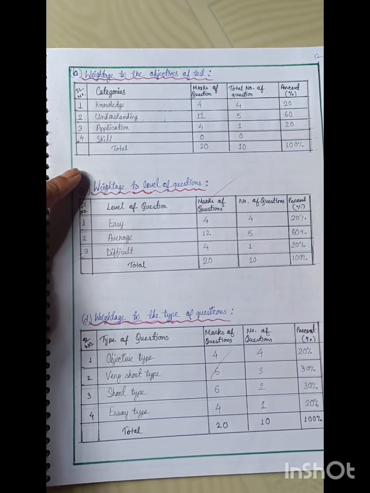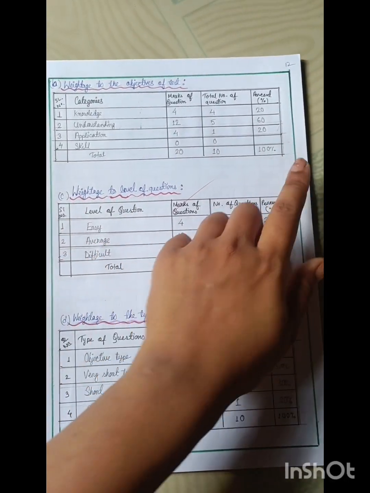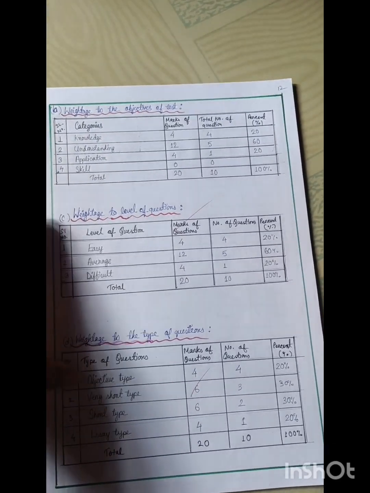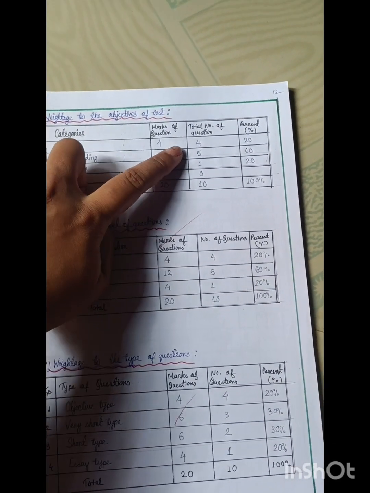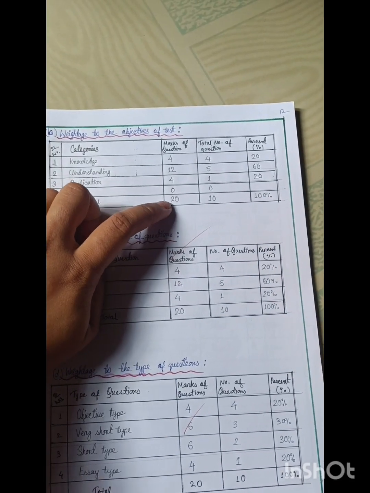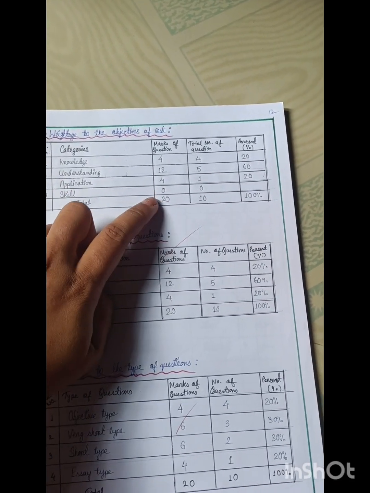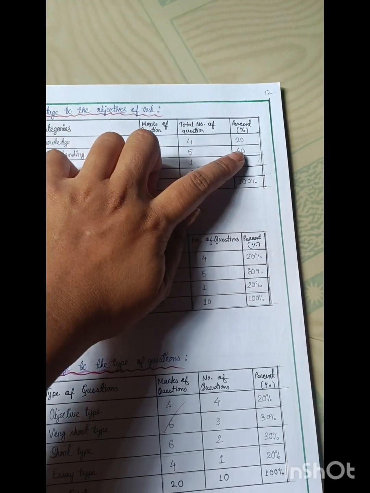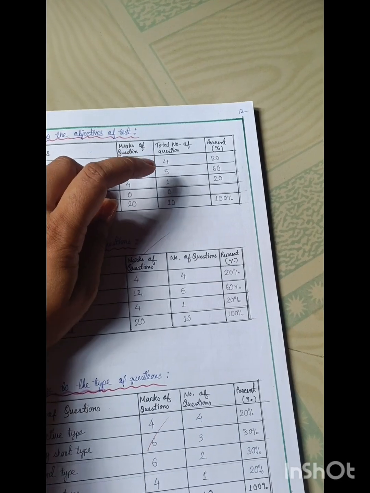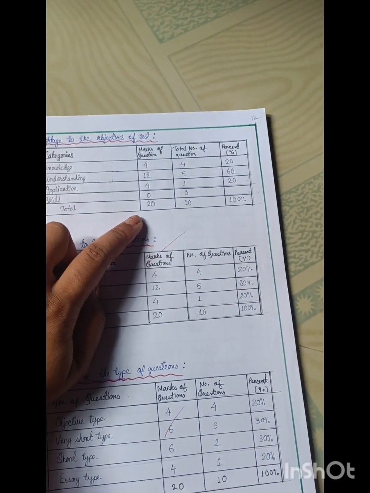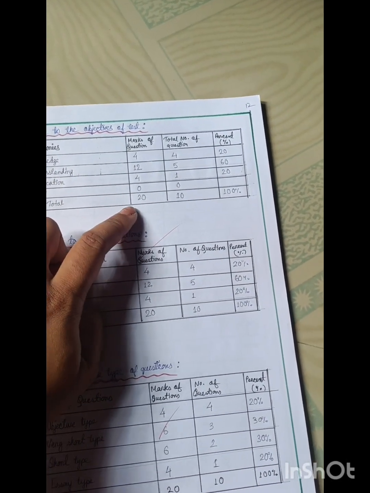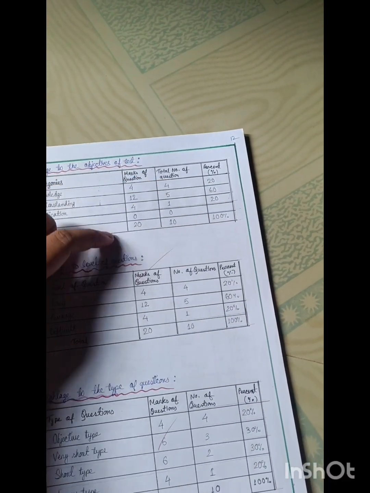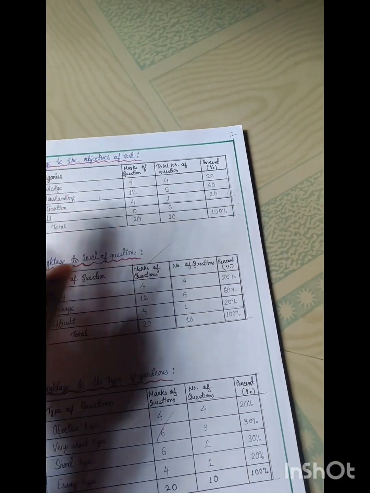Here, weightage to the objectives of the test. Now how can we calculate this percentage here given? We have to divide total number of questions by total number allotted, into 100. Then we will get this percentage. Okay, understood? Total number of questions divided by total marks into 100, then we can get this percentage. If we do 4 divided by 20 into 100, we will get 20%.